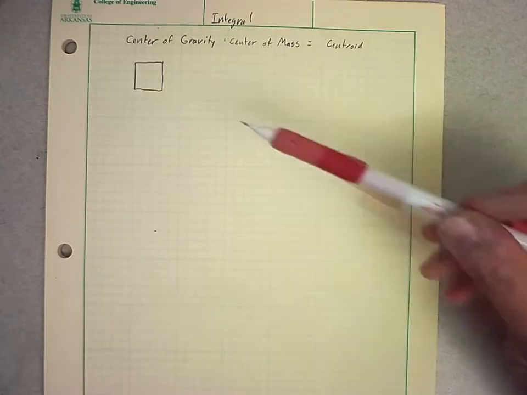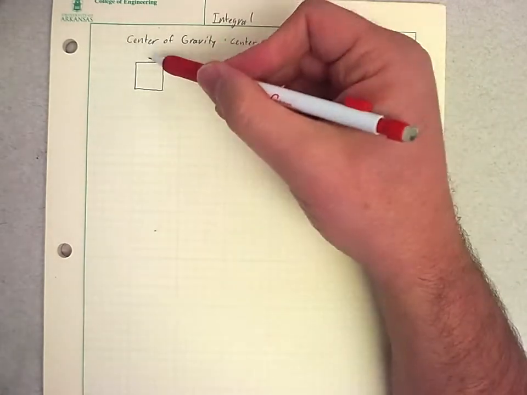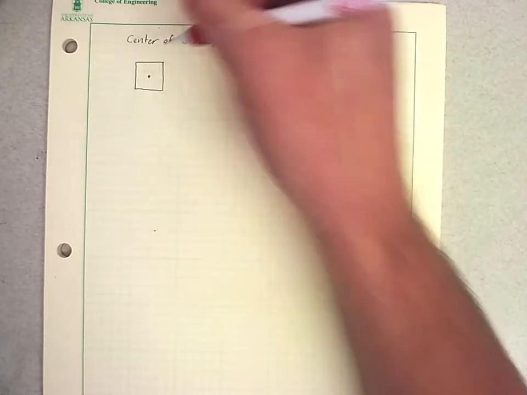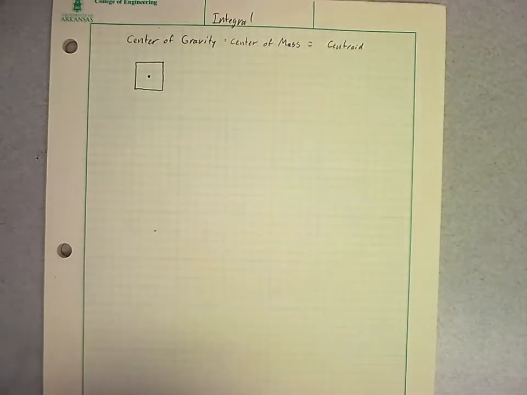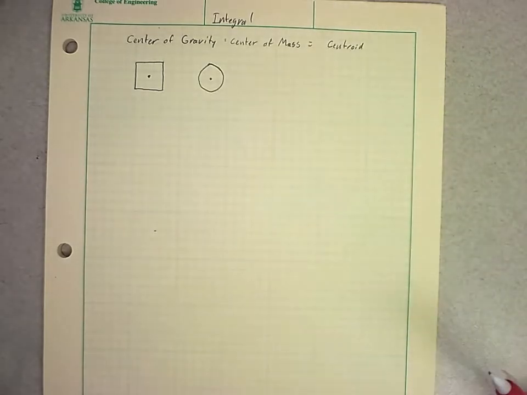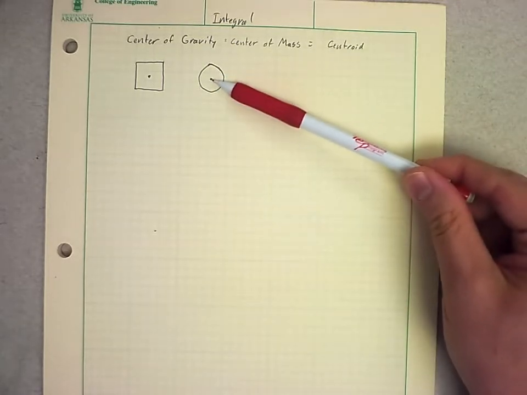If my object were just a square or even a rectangle, it would be pretty easy to find, right? I'd go halfway down the length, halfway down the width, and it would be right here in the middle. It's the central base of this area. Pretty easy to figure out. Same sort of thing if I had a circle. Pretend this is a perfectly drawn circle; the center of mass would be right at the center of the circle.